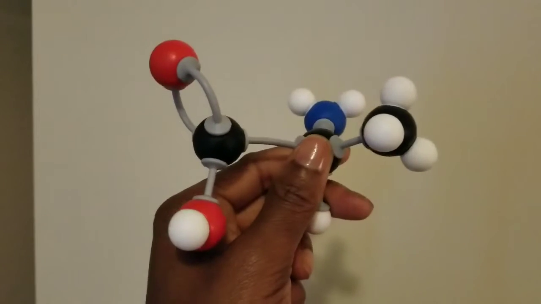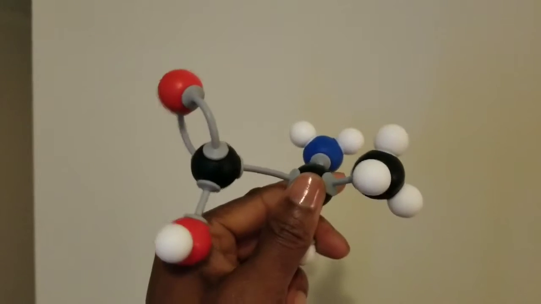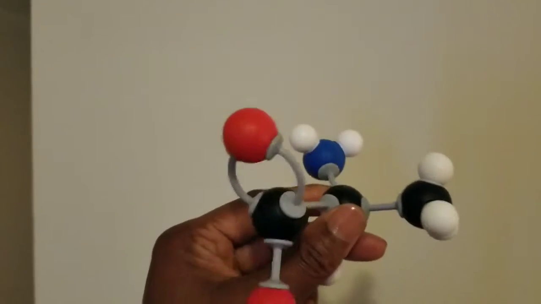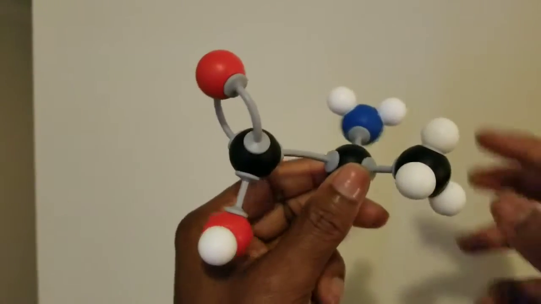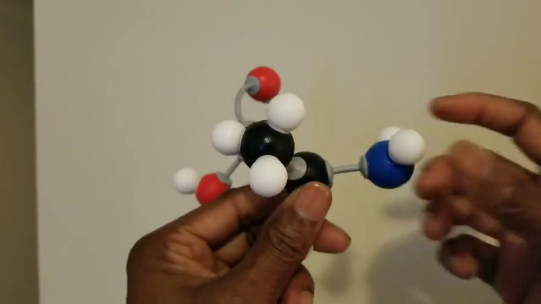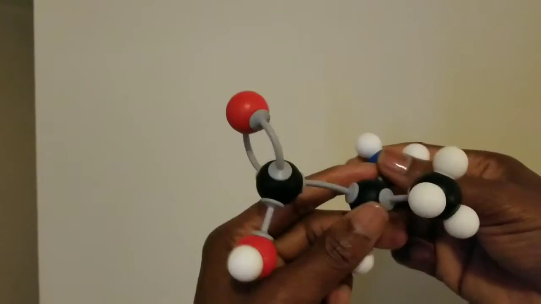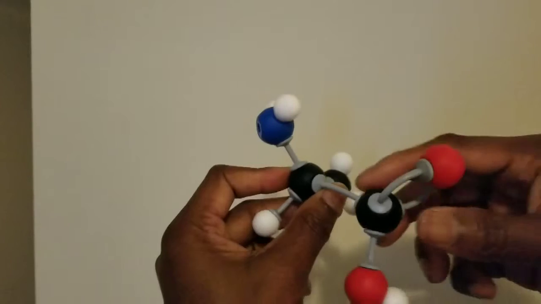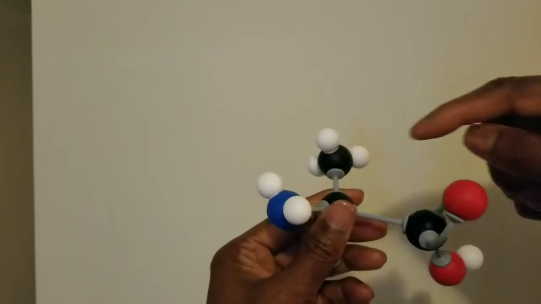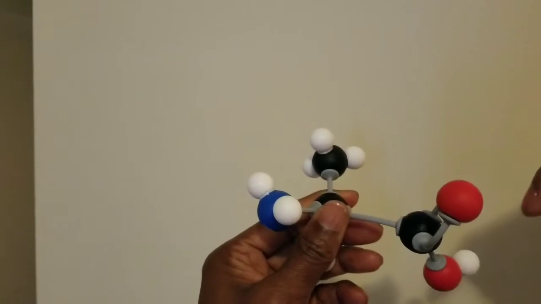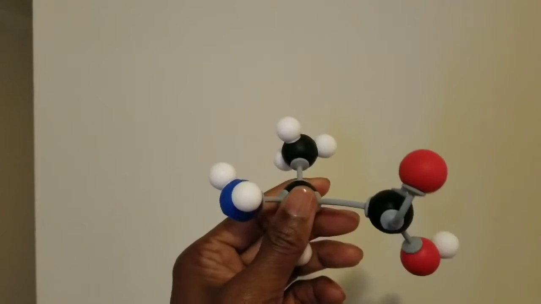That helps us in naming this molecule. Another thing I want to tell you is that no matter how you turn this, the priority remains. It's definitely going to be 1, 2, 3. It's still going anti-clockwise, no matter how you turn it.